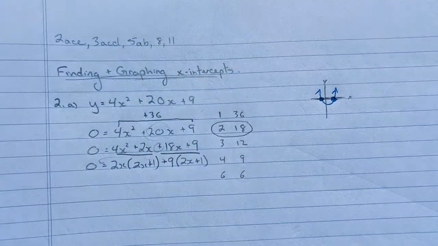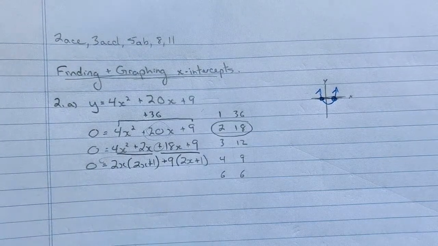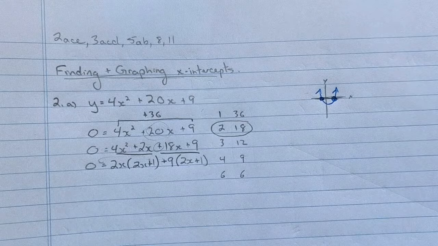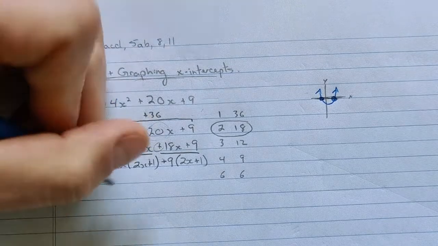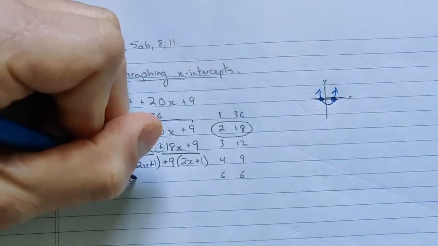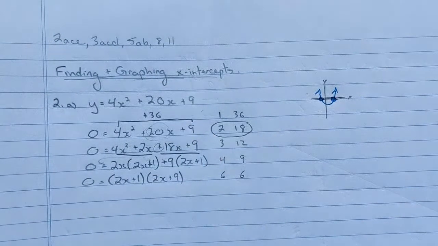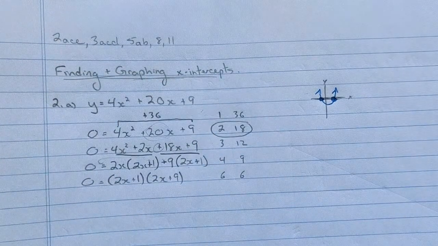Now in general, if you have the same values in both brackets, that's a good indication that you've done everything right. And now we can simply factor that out: 2x plus 1, 2x plus 9. So now we have our equation factored.